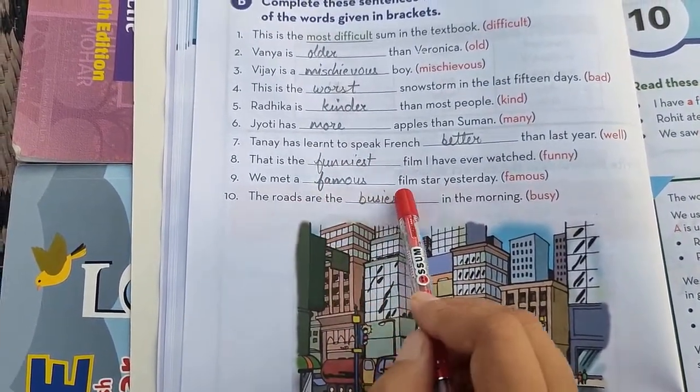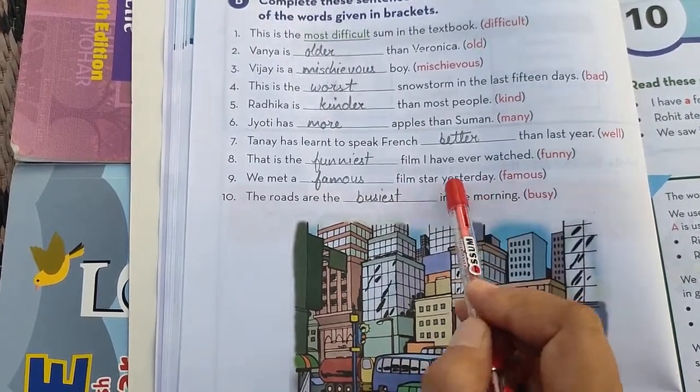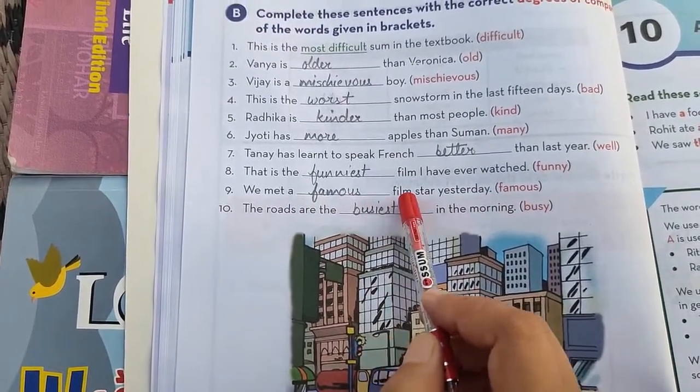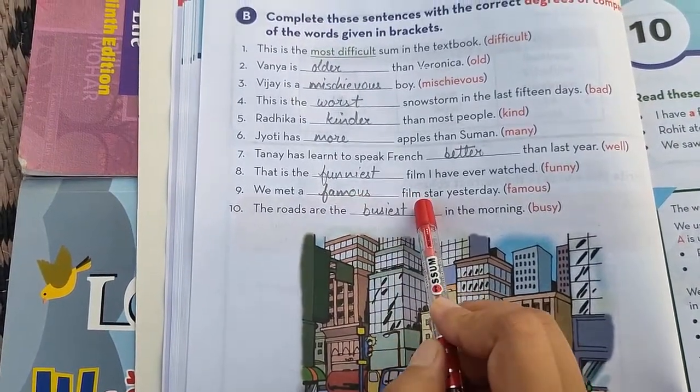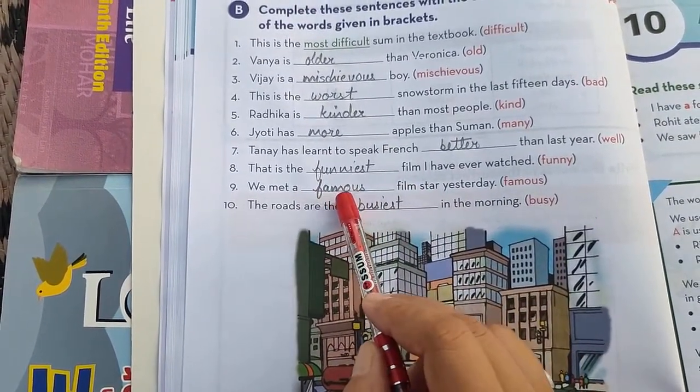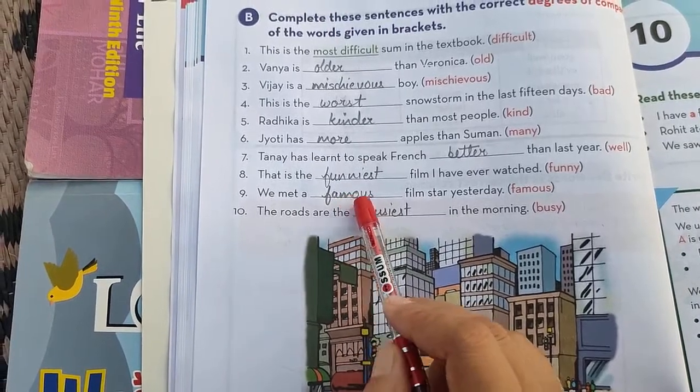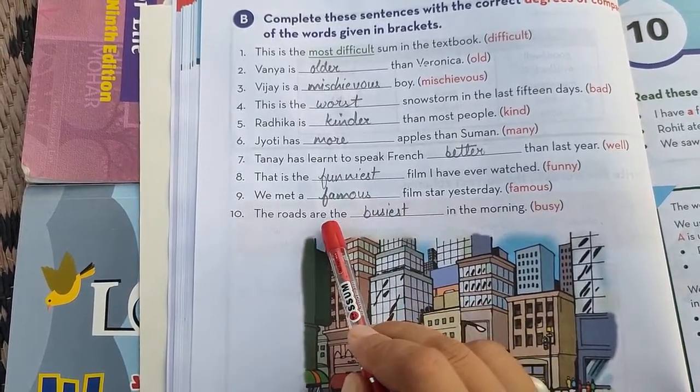We met a famous film star yesterday. Here they are talking about a single film star. They are not comparing him with any other person. So I have written famous, the positive degree of adjectives.